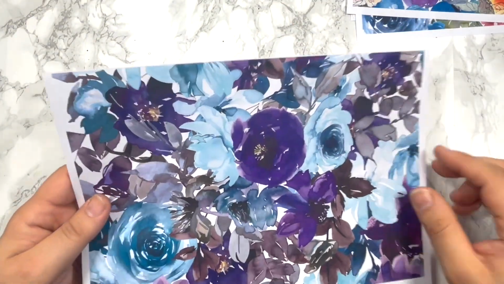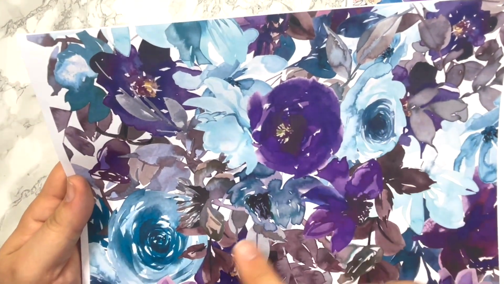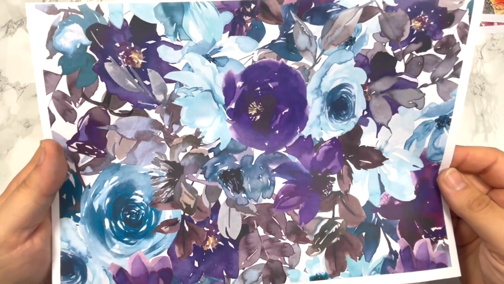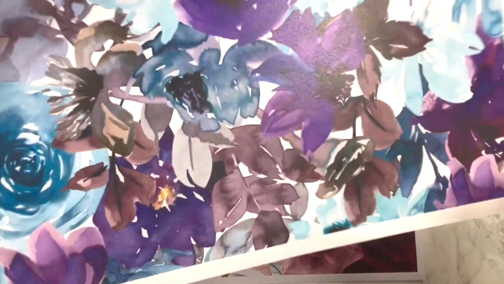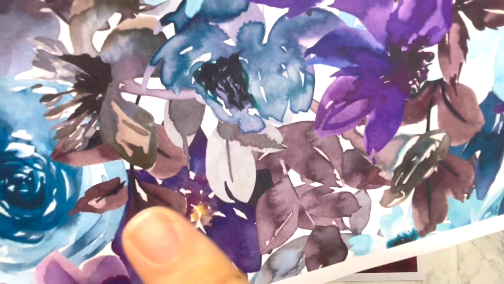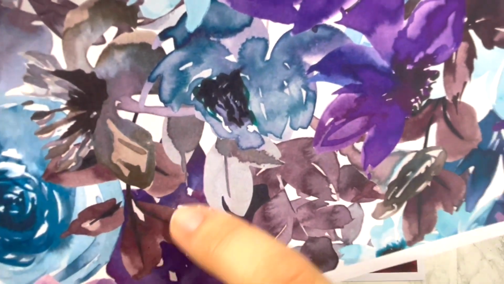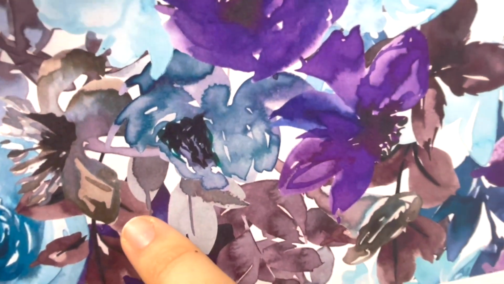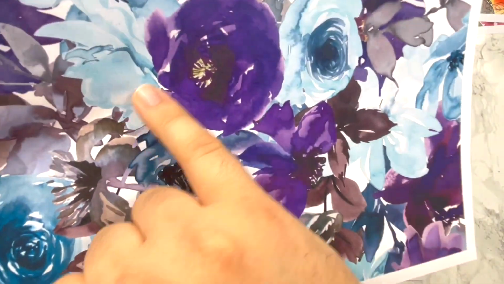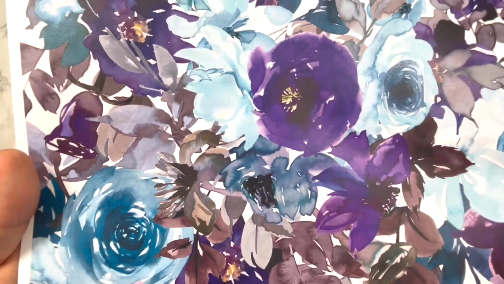Then this page here, it's blue and purple, another favorite combination of mine. And I don't know what you can see. There is a bit of gray. I will call it wine color, which is more like a burgundy gray. And those colors here with the purple and the blue, I think it really works.